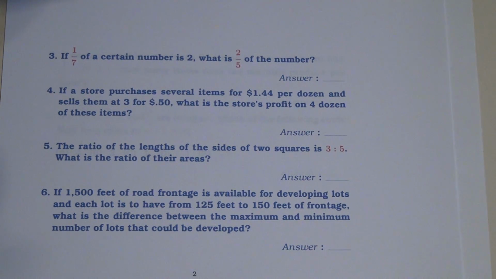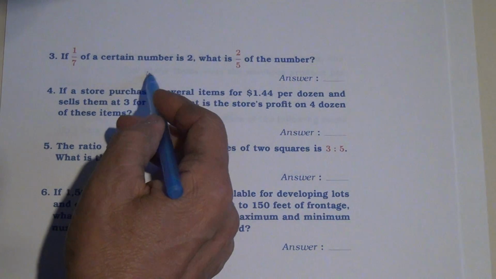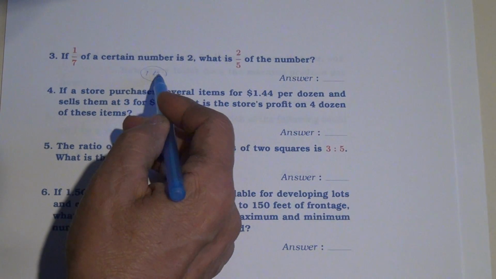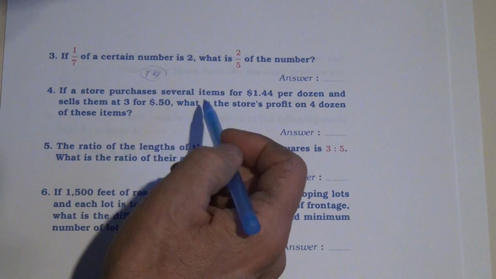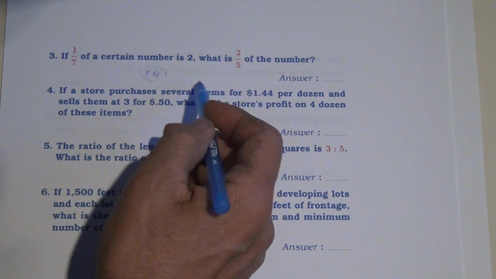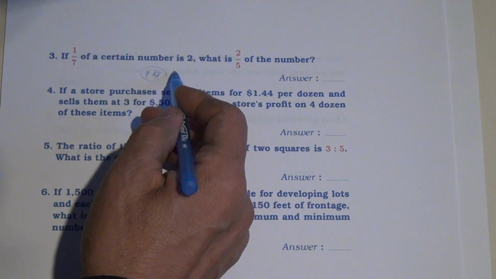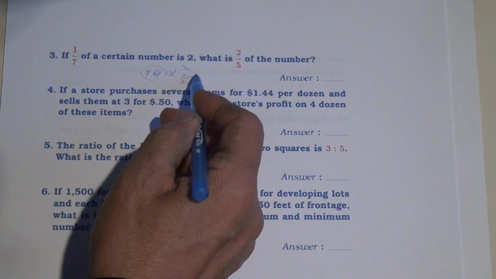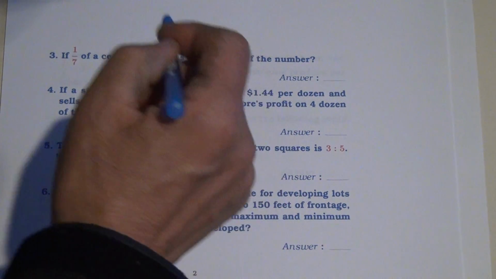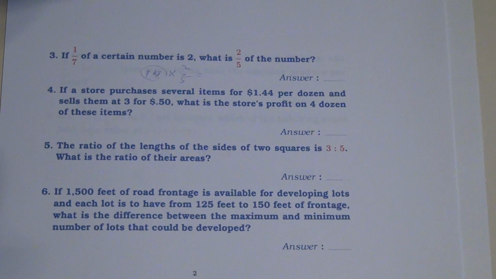Okay, if 1 over 7 of a certain number is 2, the number must be 14. You can get the idea right away, right? Right away. So, what is 2/5 of 14 means times by 2 over 5. If you multiply 2 times 14 divided by 5 will be 5.6.